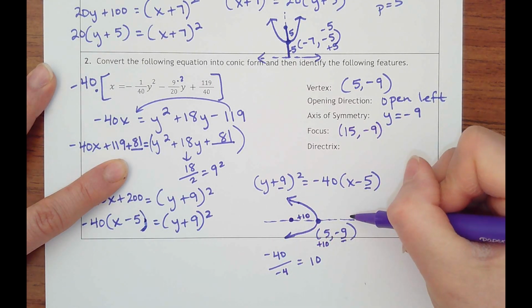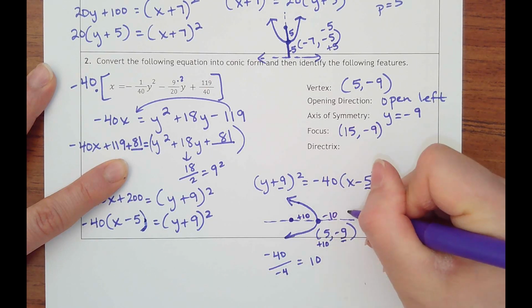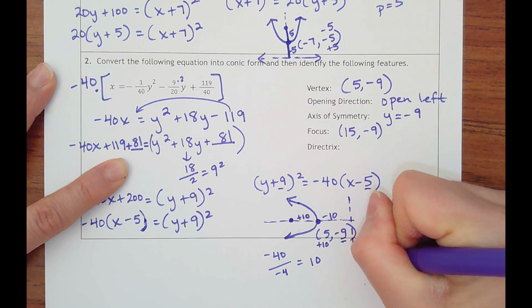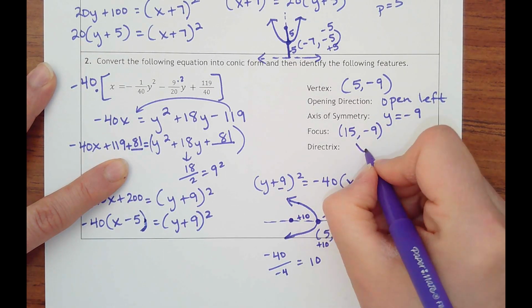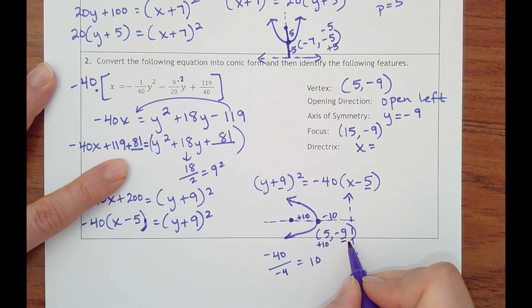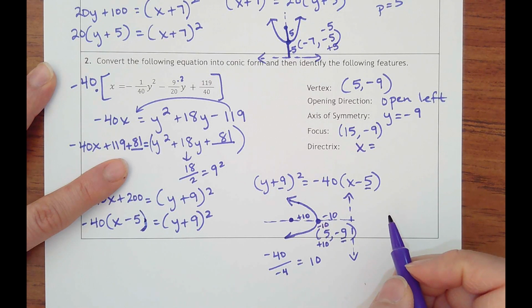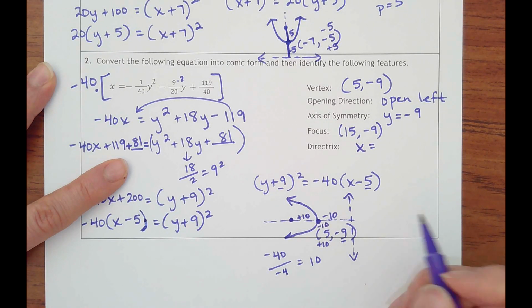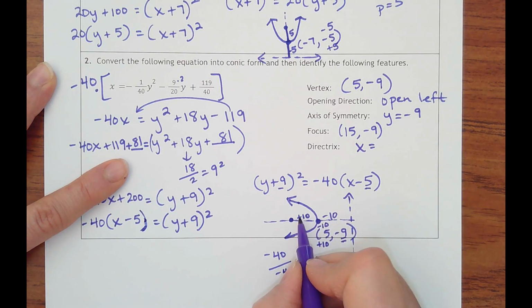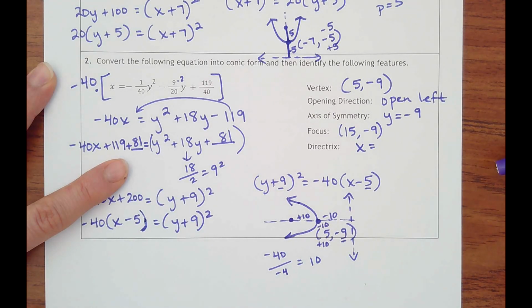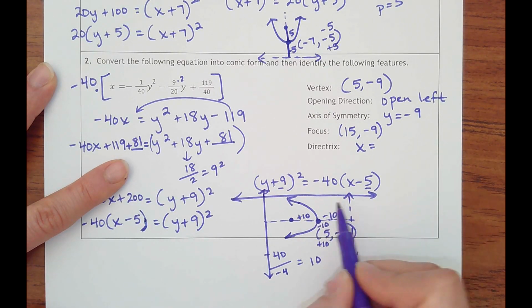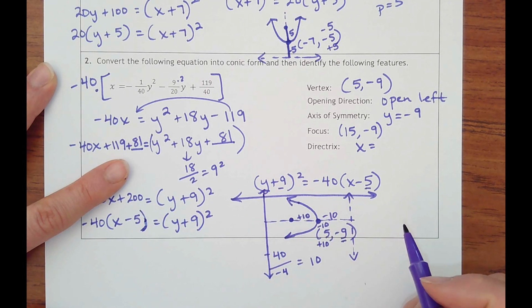The directrix is going to be back 10 units. It's going to be a vertical line, starts with x equals, going back 10 units. I just kind of said that weird, didn't I? This actually should go backwards in my mind. Maybe having axes drawn would help me.